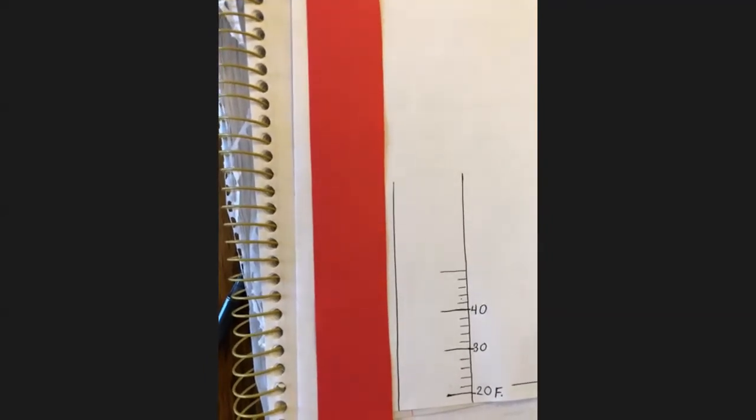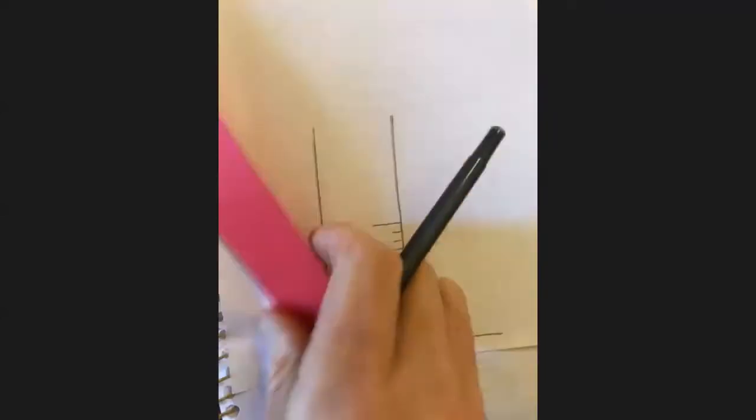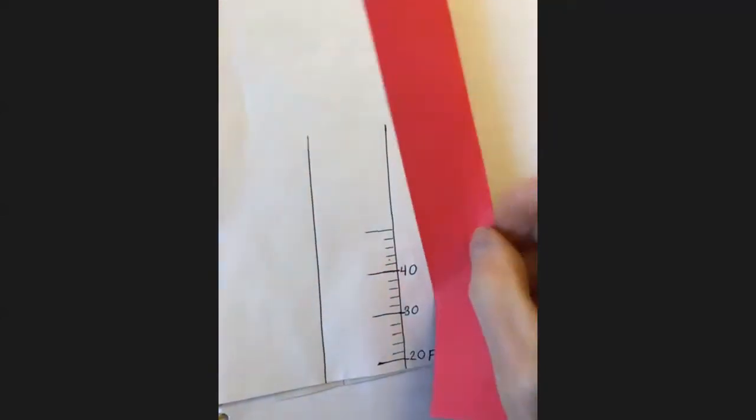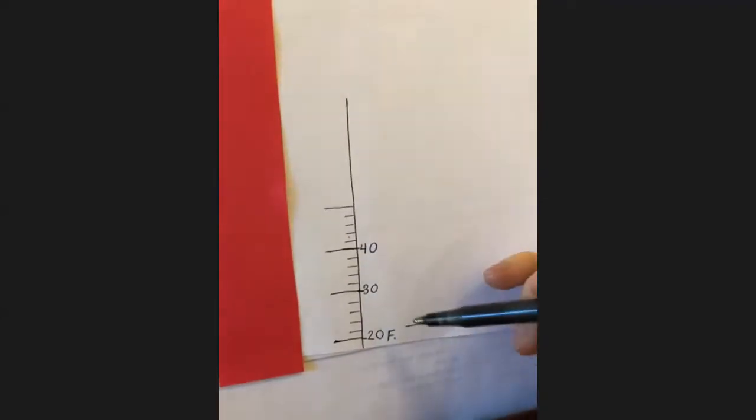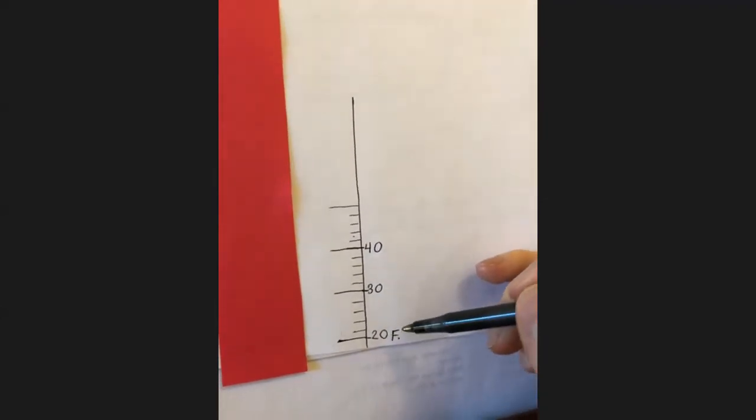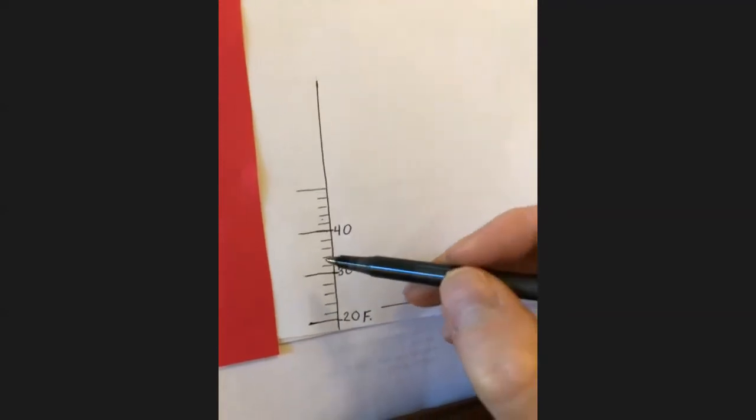So let me show you my piece of paper that I have here. I thought it would be fun to take a piece of paper and a strip of colored paper. I have drawn some degrees on what looks like a Fahrenheit scale. If I were to take my paper and put it up to a certain number, could you tell me which one it is?